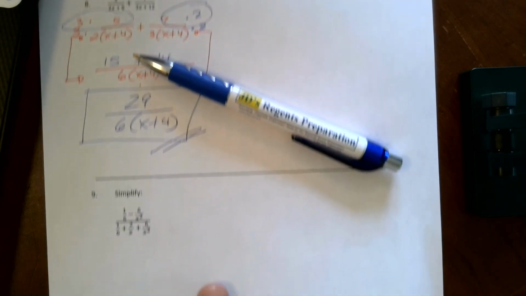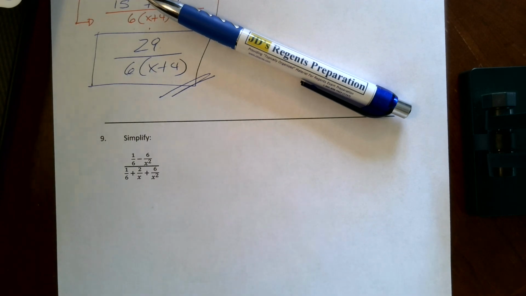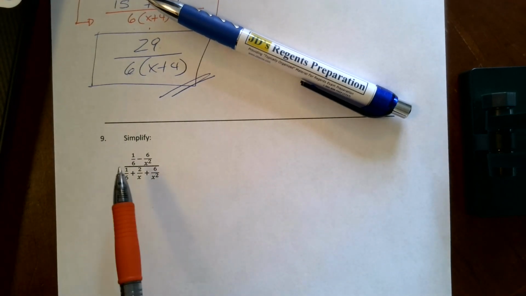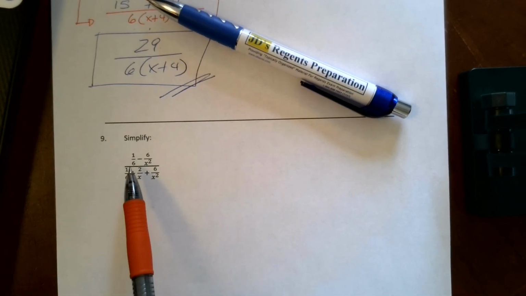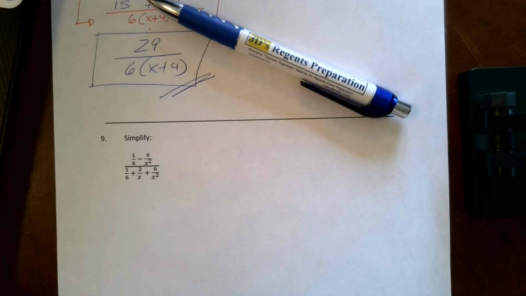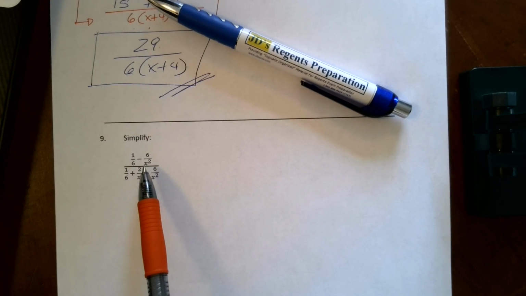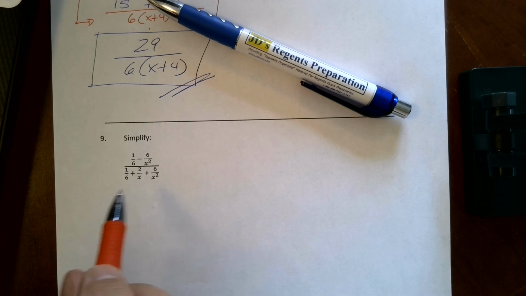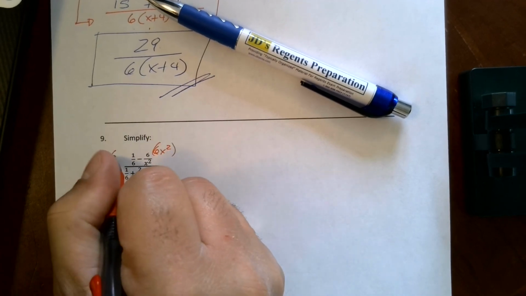In this last problem, we have a complex fraction, which means it's a fraction in a fraction. So we don't want a complex fraction, so we want to get rid of all of these denominators. So we want to find a value that's going to cancel out all of these denominators. So I want a value that's going to cancel out 6, x squared, 6x, and x squared. So really what it's called is my LCD. I want to multiply everything by the LCD 6x squared.